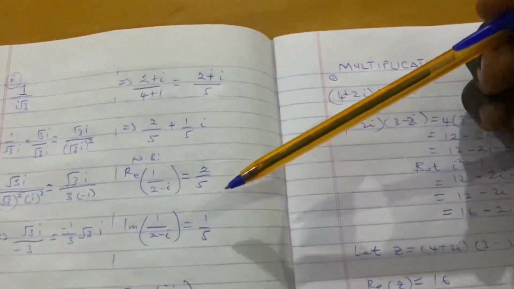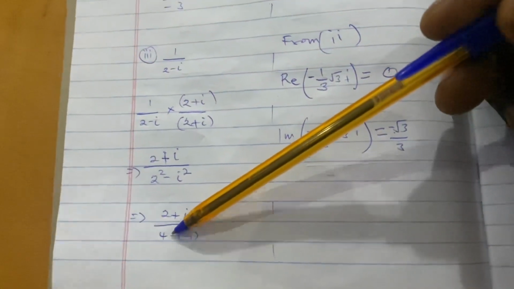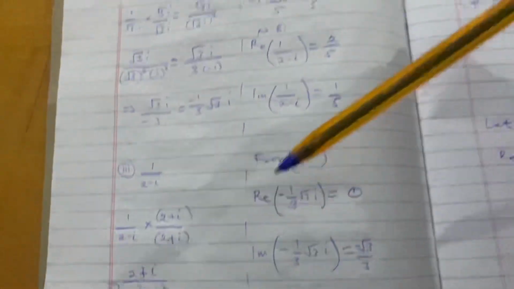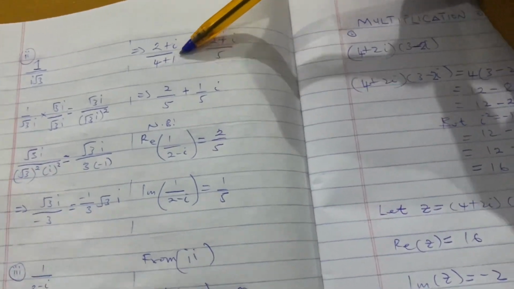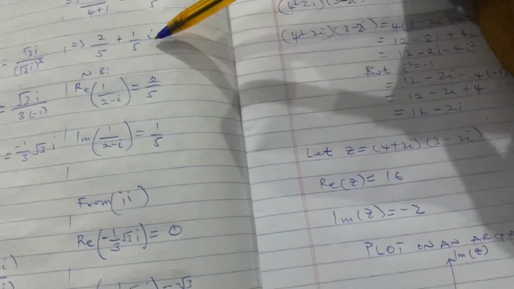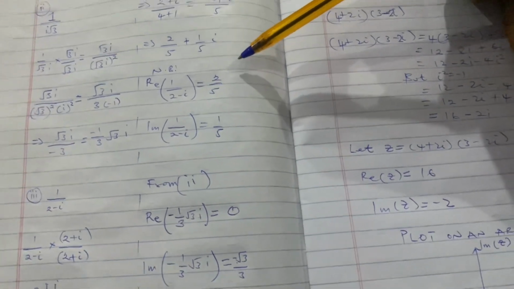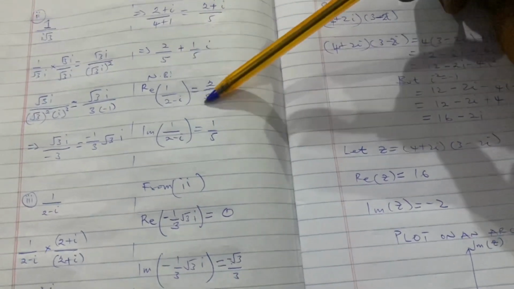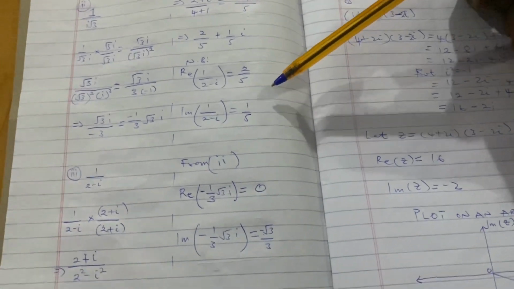Let's move up. So we have 1 plus -1. Don't forget that there's already a negative sign here. So negative will give positive. So 2 plus i over 4 plus 1. That will become 2 plus i over 5. Now that's basically the answer. 2 over 5 plus 1 over 5 i. The real part of this answer is 2 over 5, the part that doesn't have the i, and then the imaginary part is 1 over 5, the part that has the i.